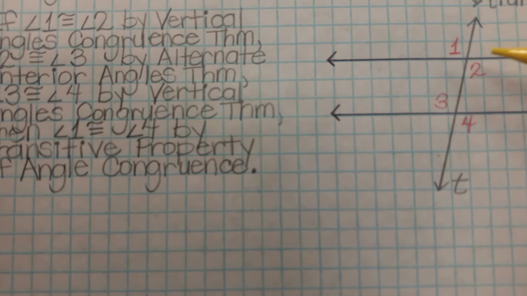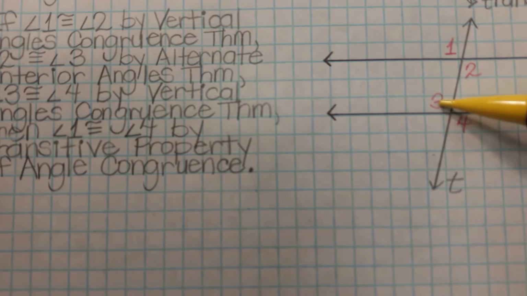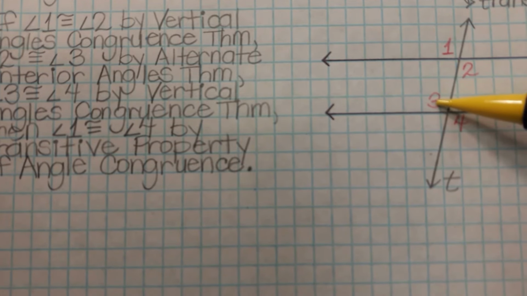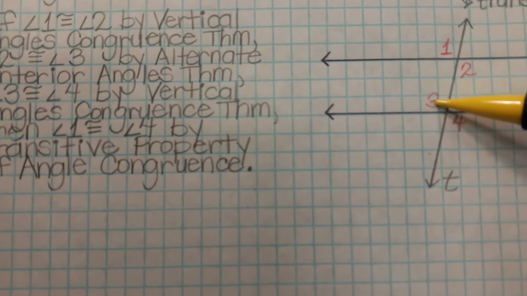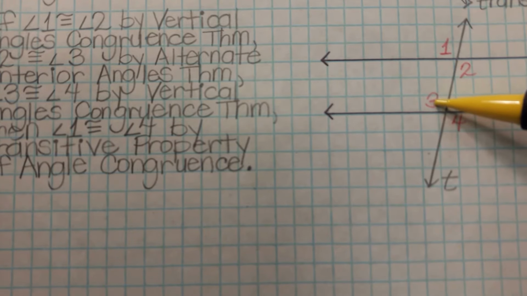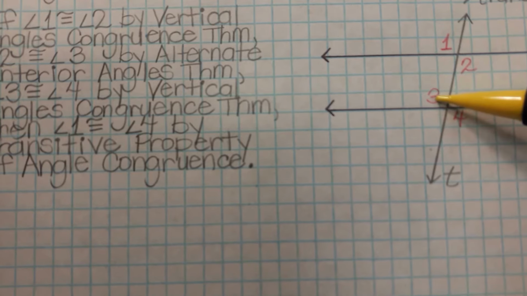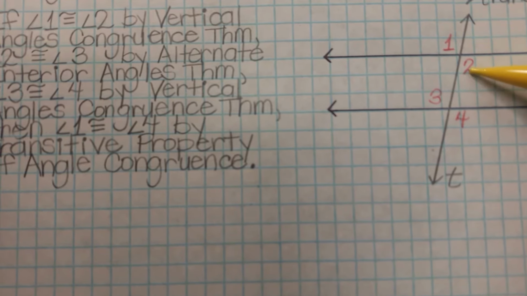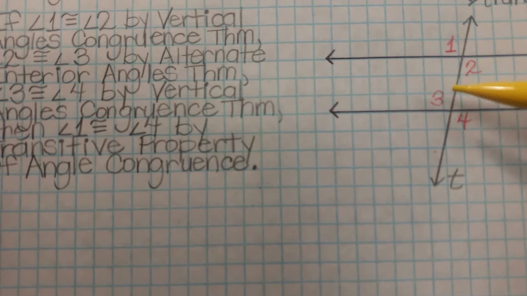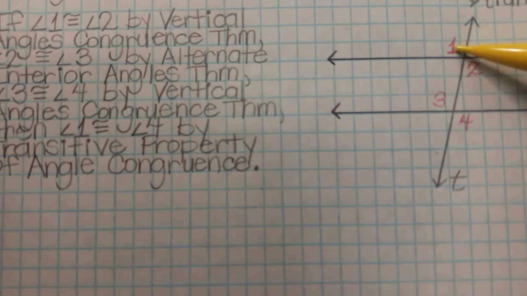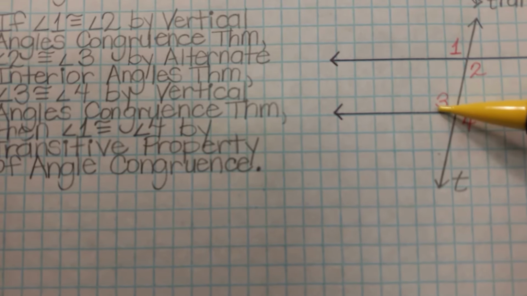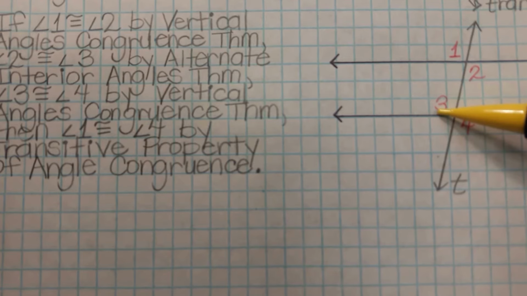I also know that angle 2 and angle 3 are congruent because they are alternate interior angles, and alternate interior angles are congruent. Now, if I apply the transitive property, if angle 1 is congruent to angle 2, and angle 2 is congruent to angle 3, that means angle 1 and angle 3 are congruent by transitive property.